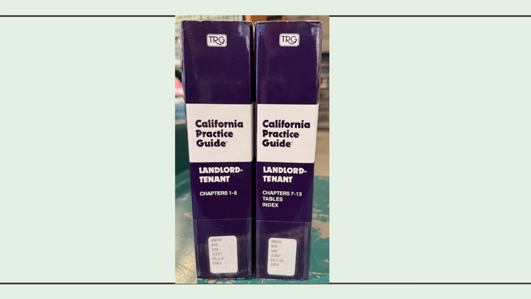It's the Landlord-Tenant set. I don't plan to go into a lot of detail on the rest of these treatise sets because I think you have the basics down now. You can either find things because you've found a citation somewhere, or you may have to use the table of contents approach or the index approach. So I will just be very quickly showing you what each of those looks like.